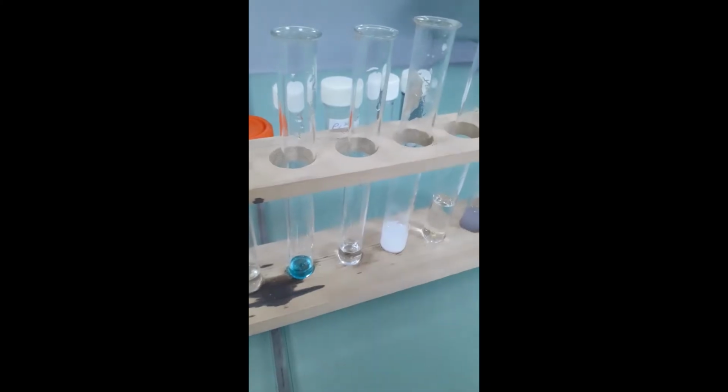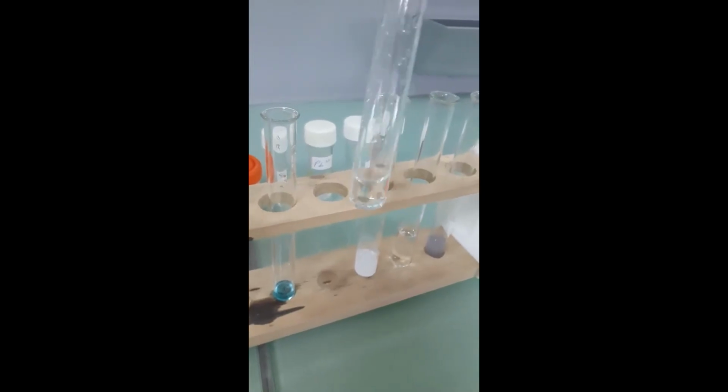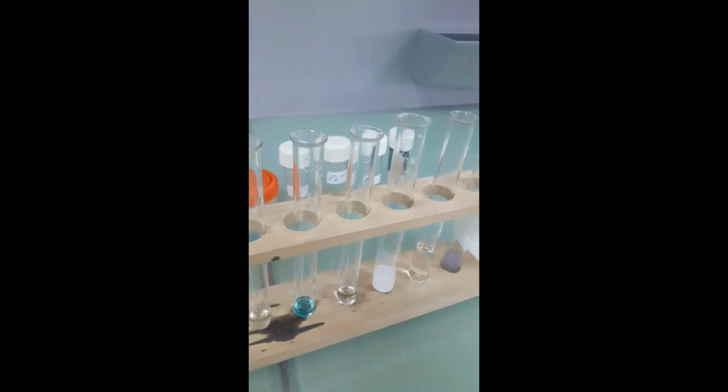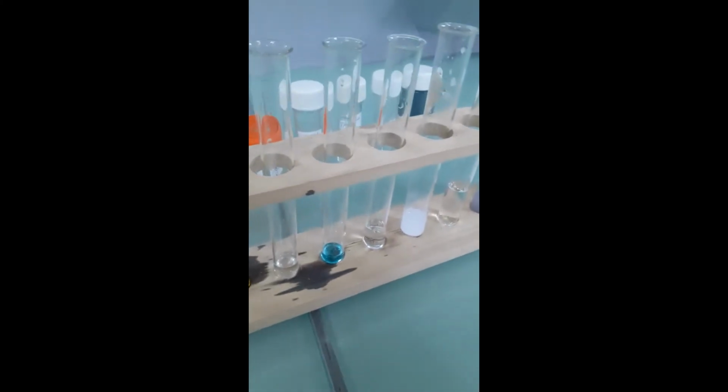In the next test tube, there is Ca2+, and I'll be adding a few drops of dilute ammonia. That's more dilute ammonia added.